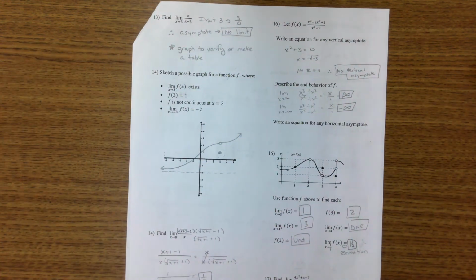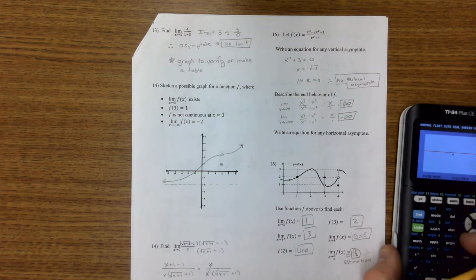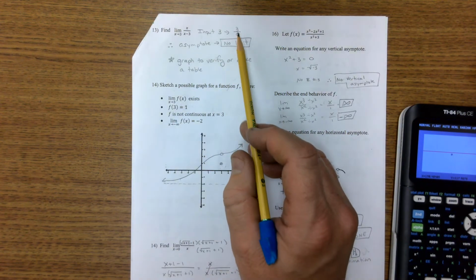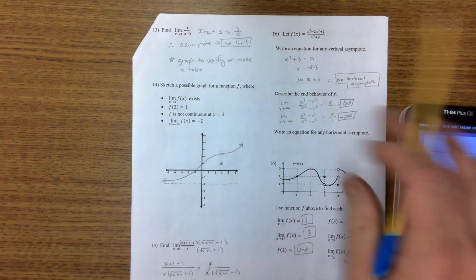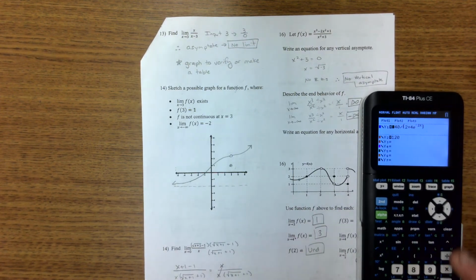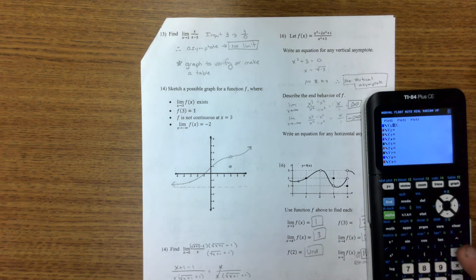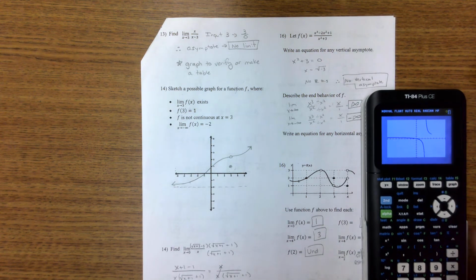All right, number 13. If you plug in 3, you get 3 over 0. Well, that's our definition of an asymptote. There's no limit. And of course, I know some of them are hard to graph. I mean, this one shouldn't be a pain at all to graph. We graph that. Zoom 6 for standard. There it is. And what happens at 3? There's an asymptote.